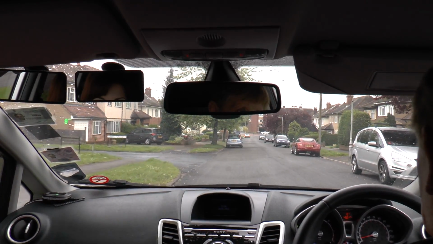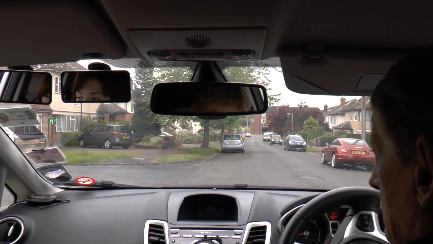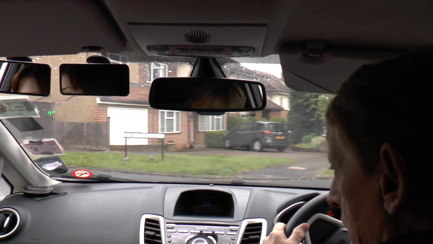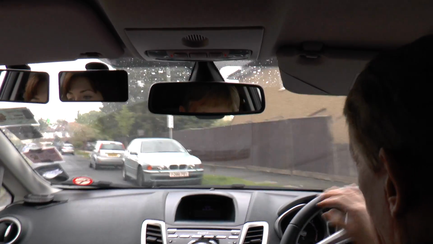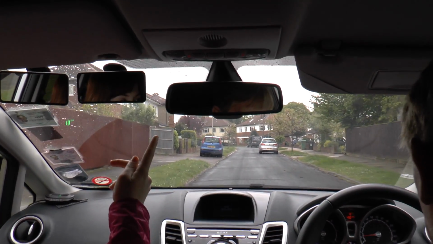Select the second gear, it's in second gear. Clutch up. We're going to steer one turn to the left, looking in the road that we're going into, and then straightening the wheel, and then checking the new road, new mirror. Centre mirror, check.